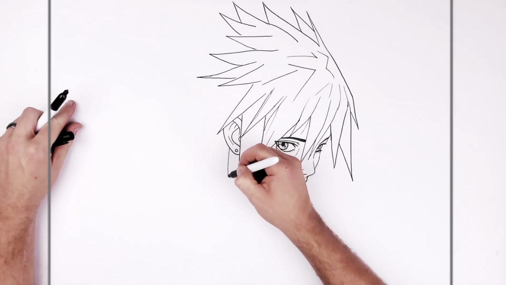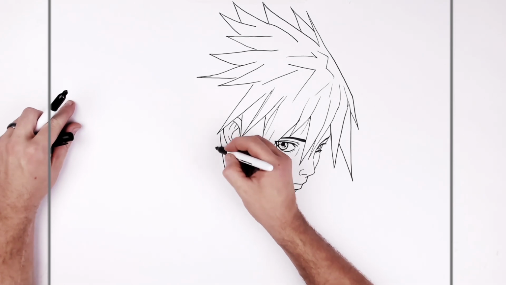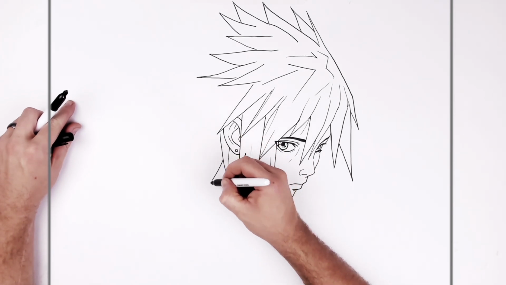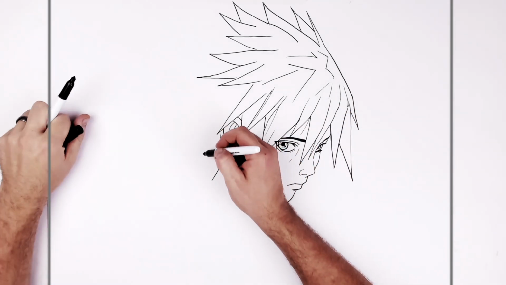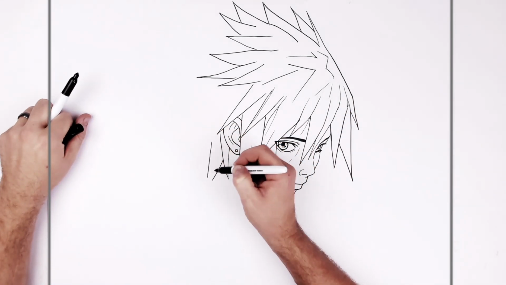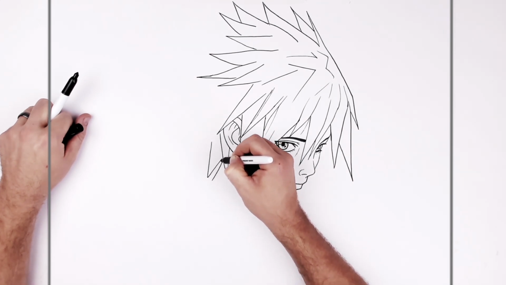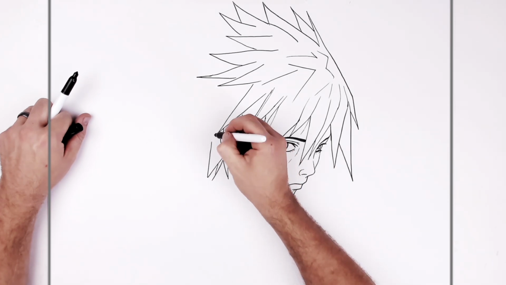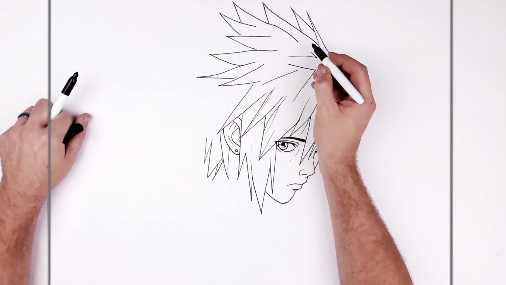So some of them will go down behind his neck, so his neck is there. And then a hair spike there.